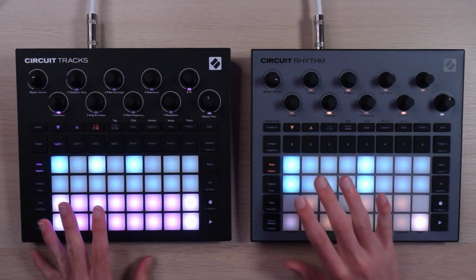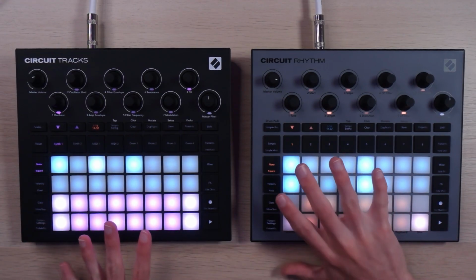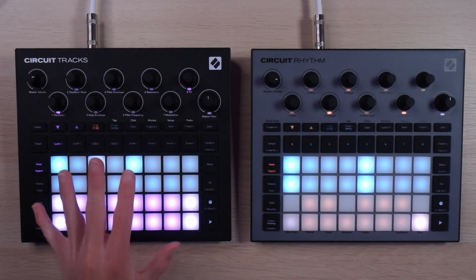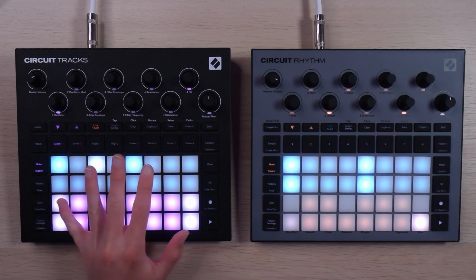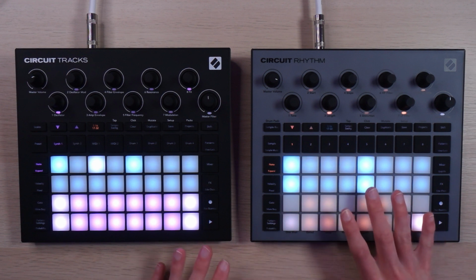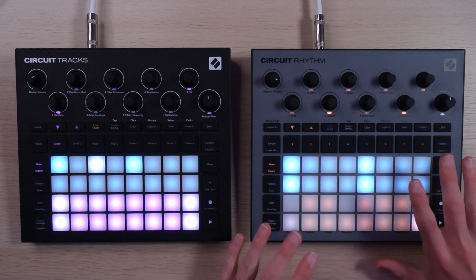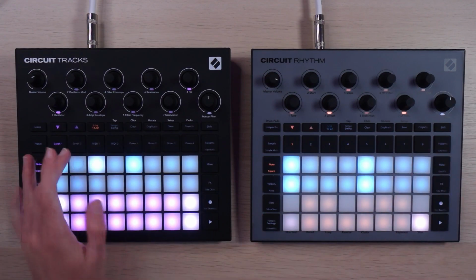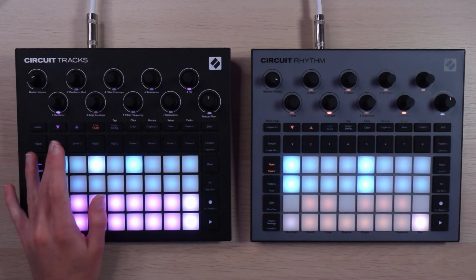And this brings us to the fundamental biggest difference between these two devices. The circuit tracks works from a combination of synth patches and samples. The circuit rhythm is samples only. And there are some differences in the way that samples behave that might make the circuit rhythm better or worse for you depending on what you're trying to do. So let's get into synth patches first on the circuit tracks.